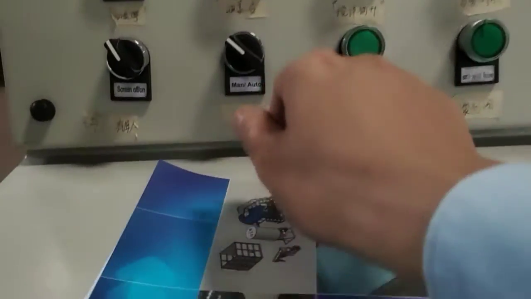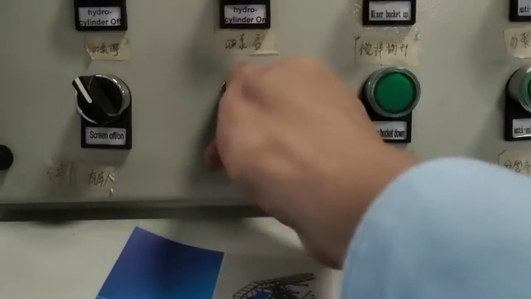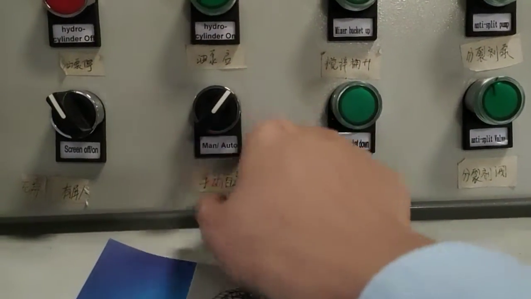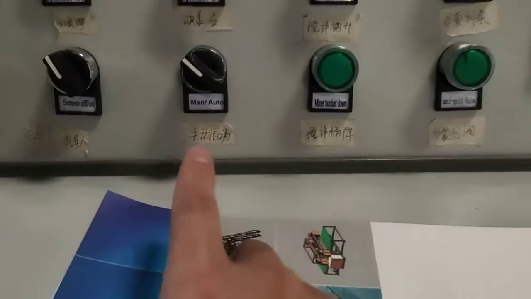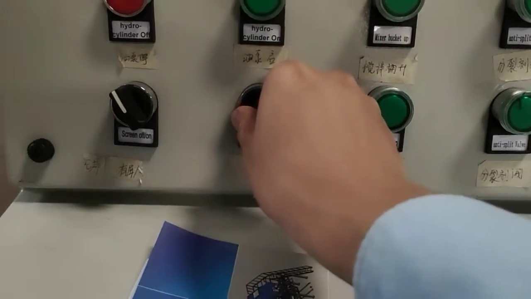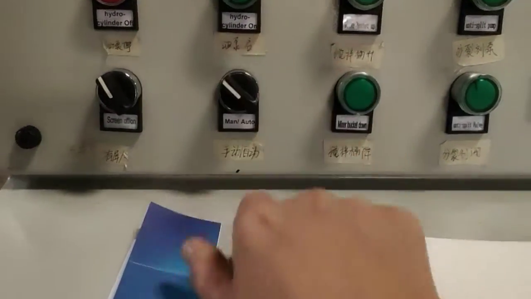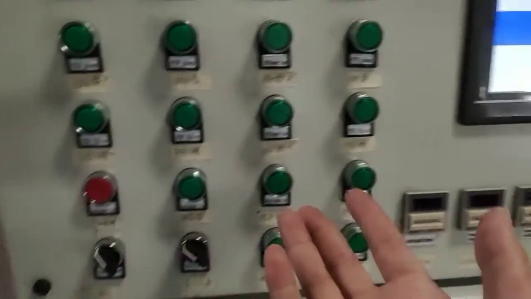Then we come to here. They have manual and automatic. For the flow measurements, we turn to manual. When making a block, we turn to automatic. Okay, understand? For the measurement, we turn on manual. Okay, we have already done that.